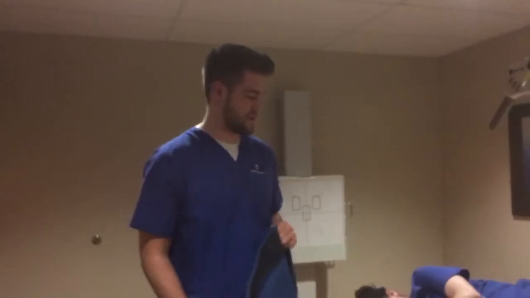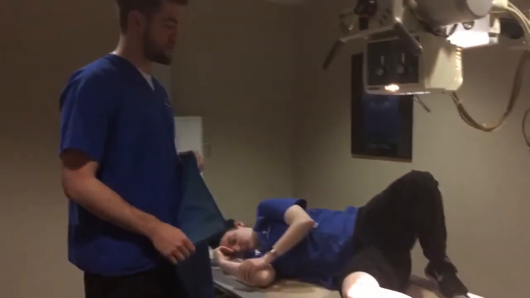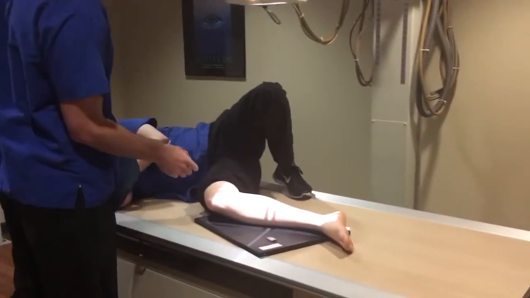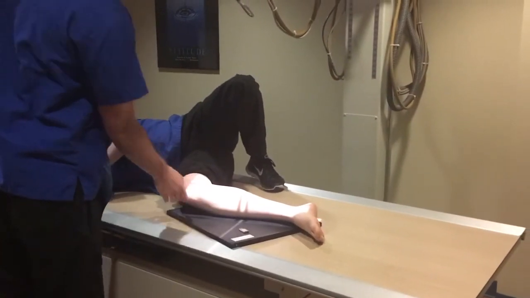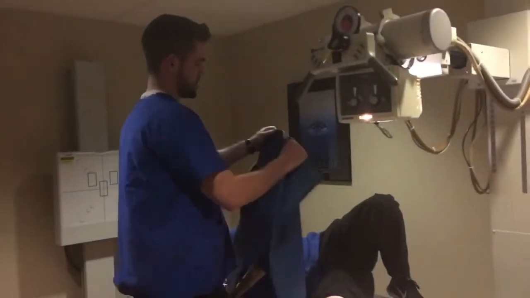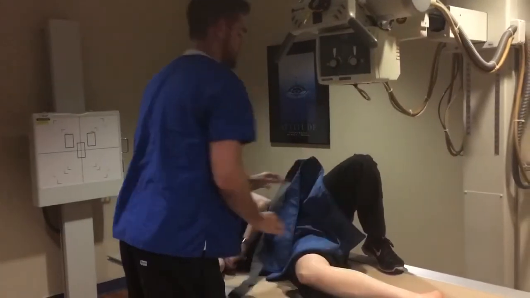Lateral projection of the lower leg. I had my patient rotate onto her right side to better put the lower leg in a true lateral position. I'll now shield the patient, protecting their gonadal region.